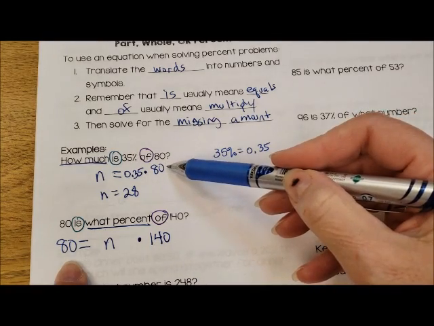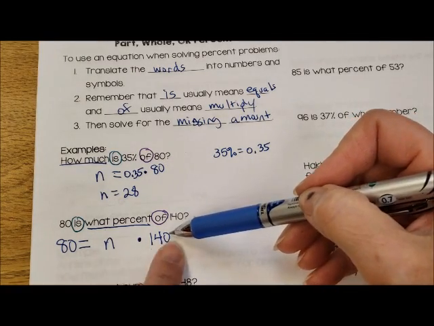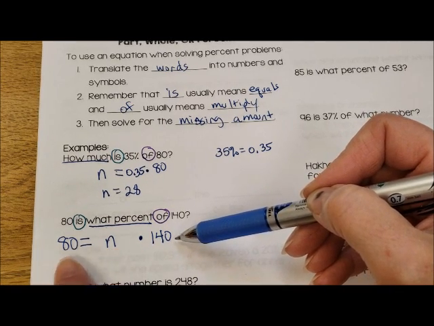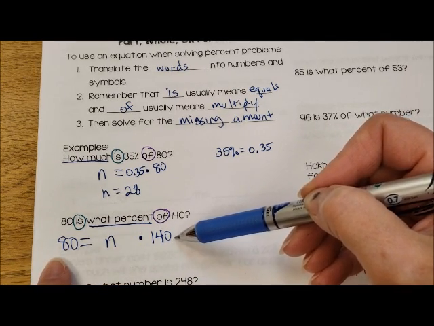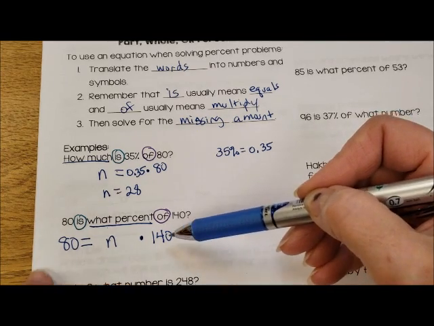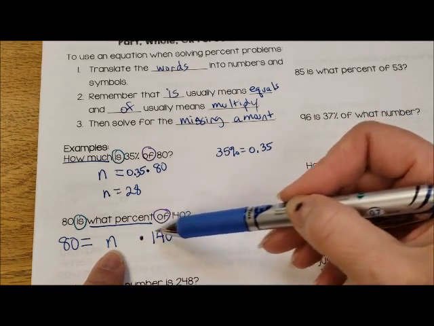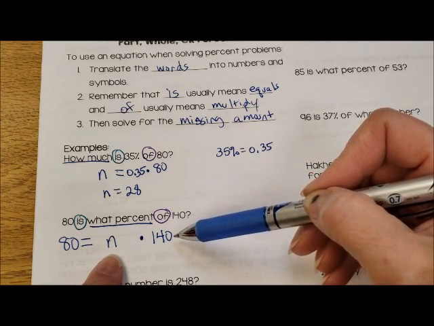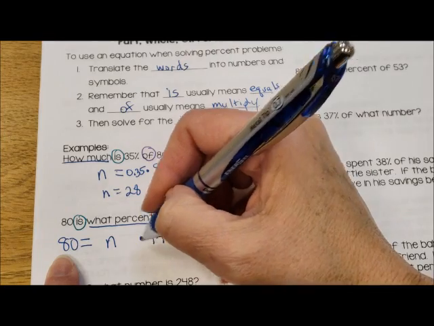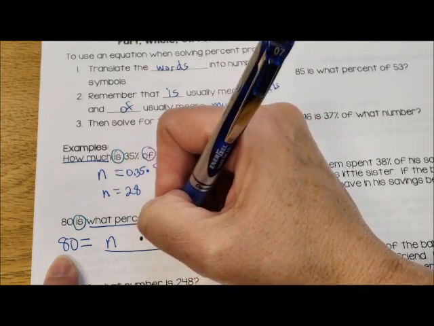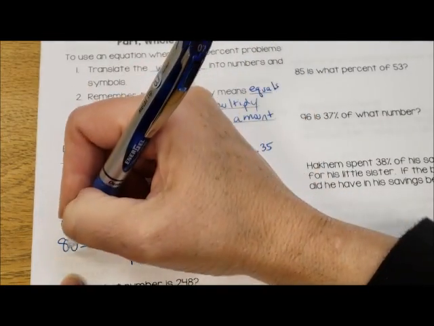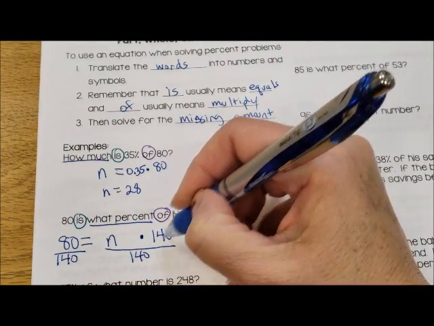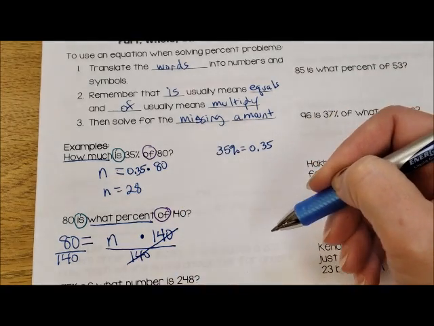This one isn't maybe as straightforward as the first example because I don't know what n is. I can't multiply it times 140. I need to kind of think backwards. So this is where we use those inverse operations and we undo. So since I can't multiply, I'm going to undo or do the inverse. I'm going to divide. And I'm going to divide by 140. And if I do it on one side of the equation, I have to do it on the other side as well. So 140 divided by 140, that equals 1.